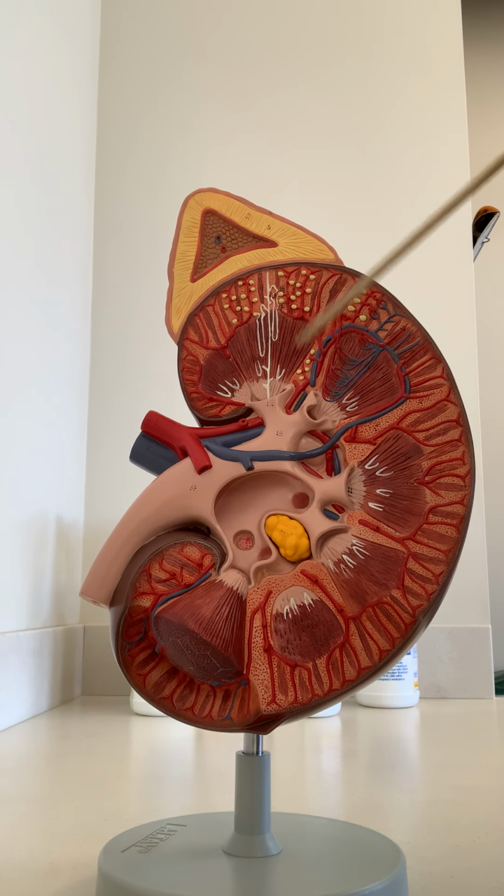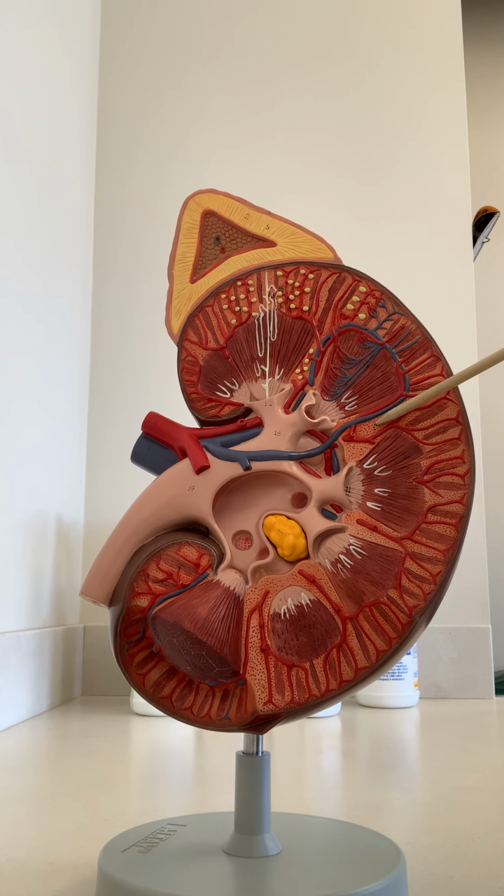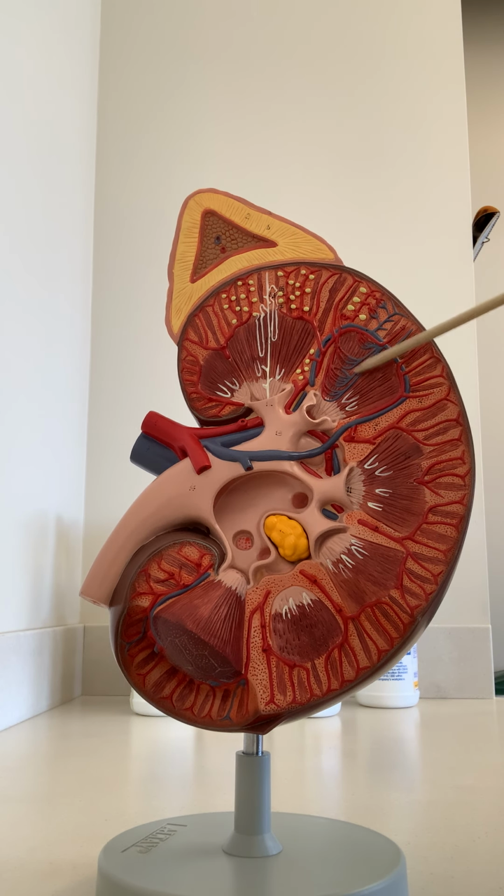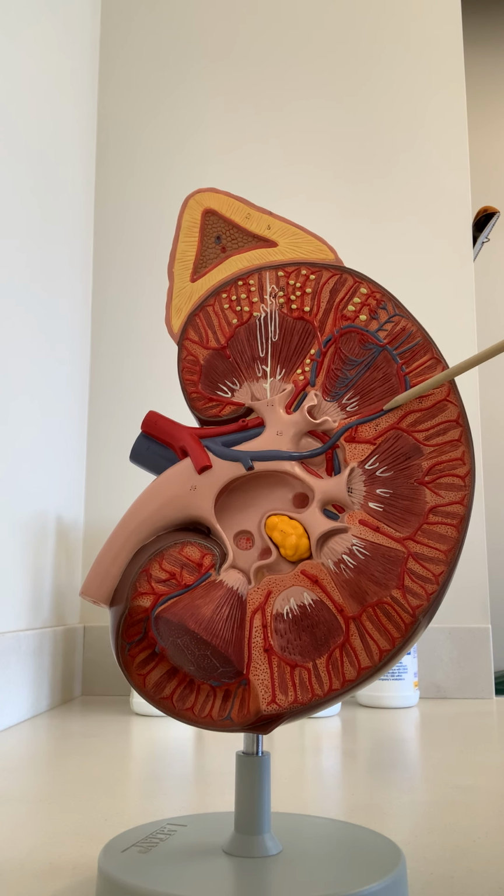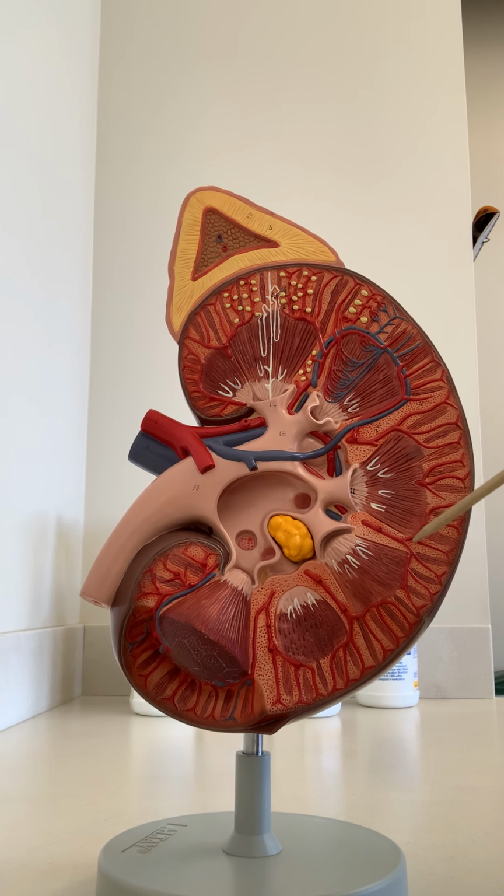Okay, and artery, renal artery, divides into two segmental arteries near the hilum, and from the segmental artery, many branches are formed, and they run through the renal columns. That means the part between two pyramids, and these are called the interlobar arteries. Okay, here, and interlobar arteries divide into arcuate arteries.